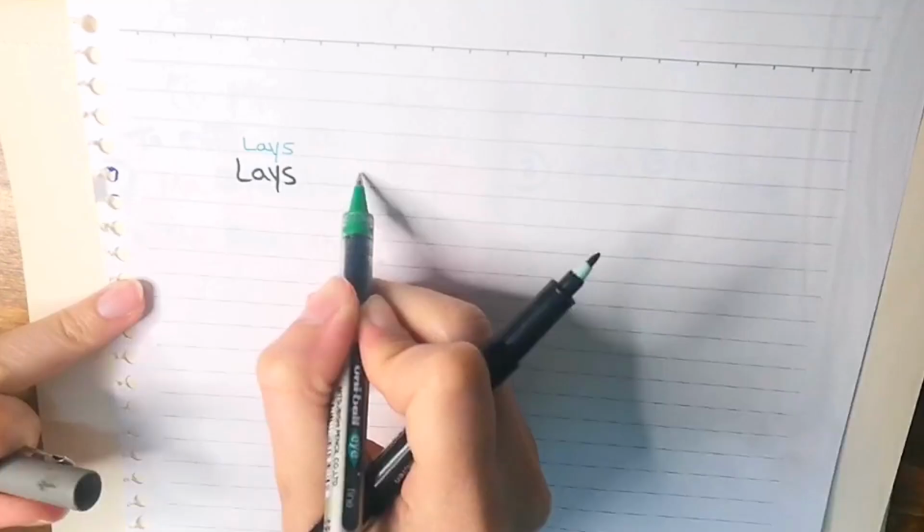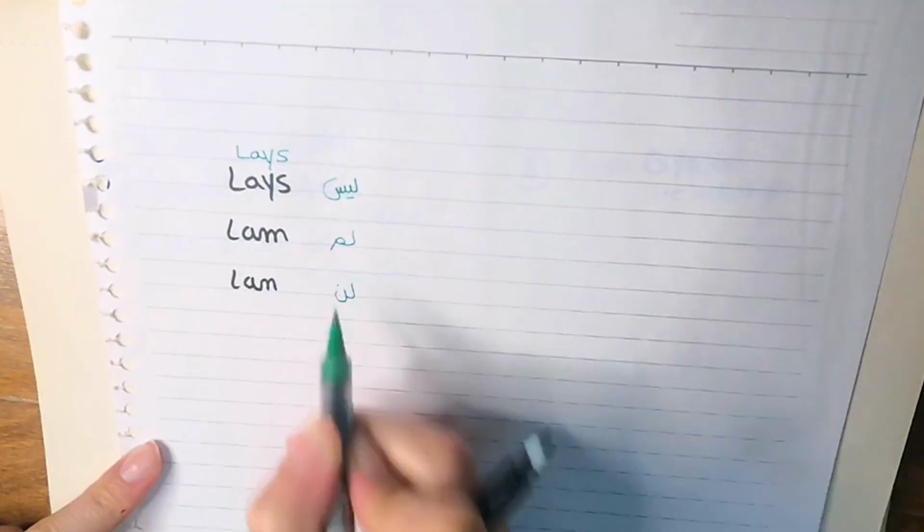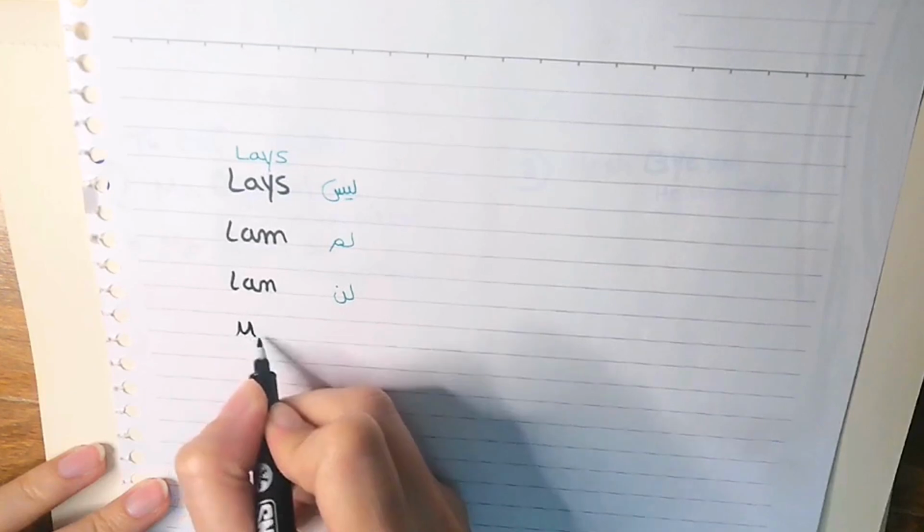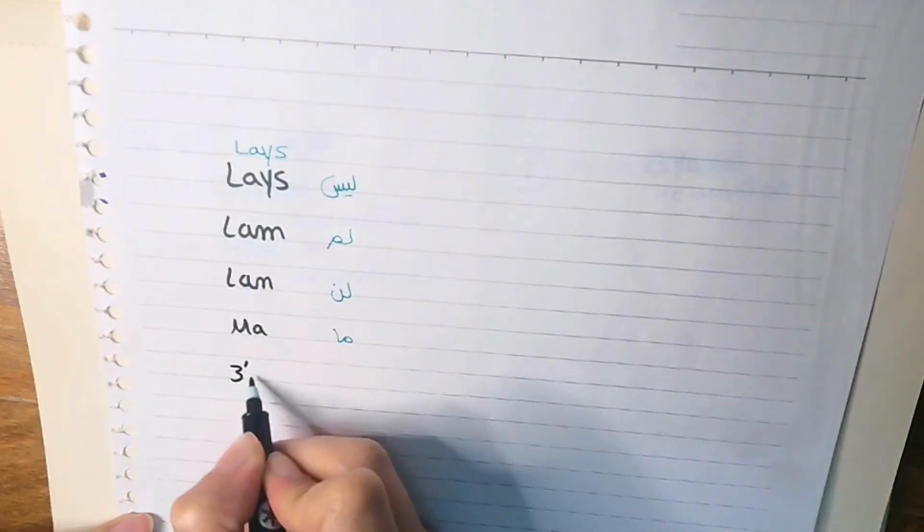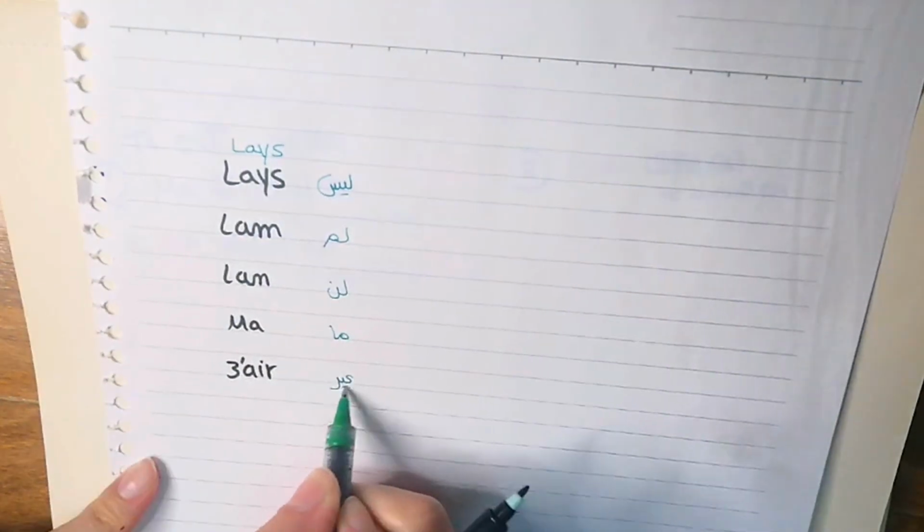So in MSA we would usually use words like ليس, لم, لن, ما, غير, and you learned that usually these words come in front of the verb or at the beginning of the sentence. This is something that you will never use in Egyptian Arabic.